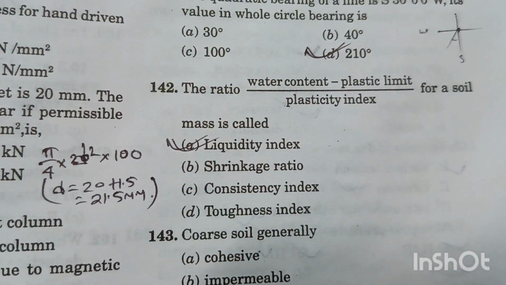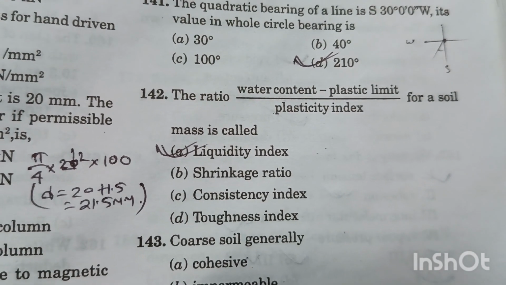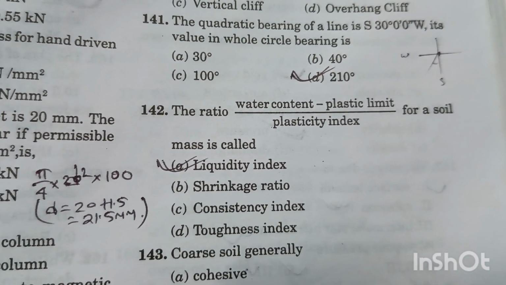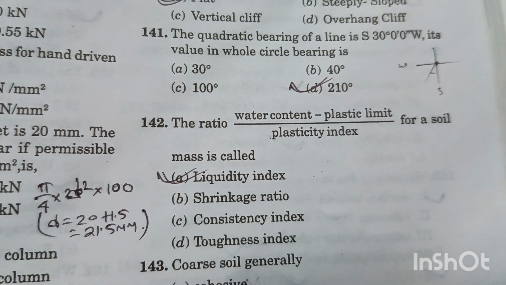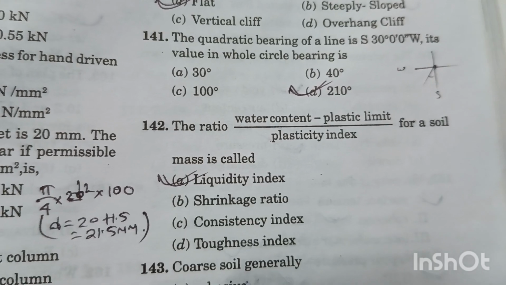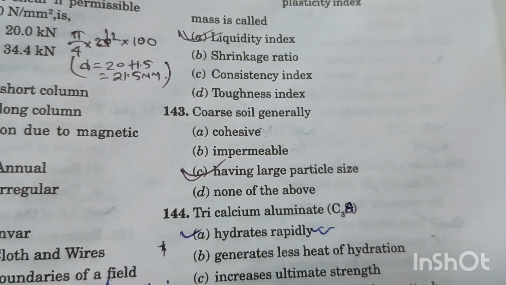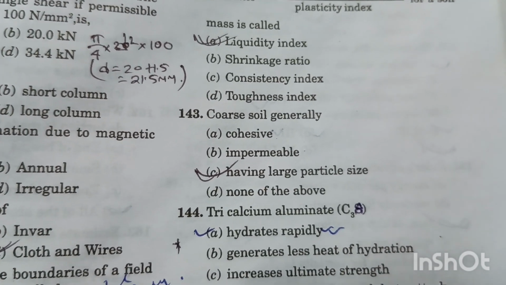Question number 142. The ratio of water content minus plastic limit divided by plasticity index for a soil mass is called liquidity index. Option A is the right answer. And the ratio of liquid limit minus natural water content divided by plasticity index for a soil mass is called consistency index. Question number 143. Coarse soils generally have large particle size and no cohesion. Option C is the right answer.